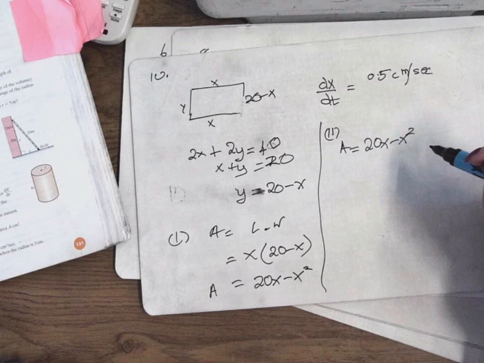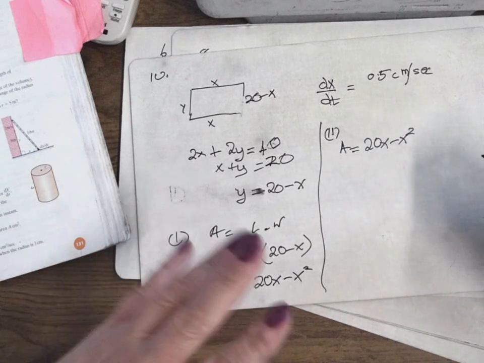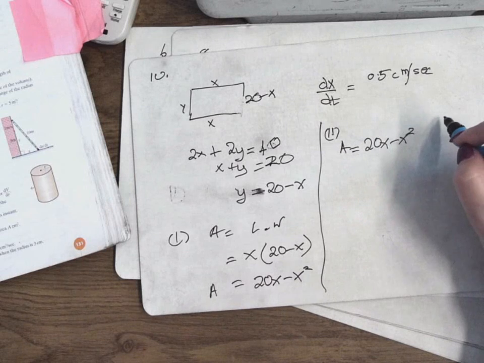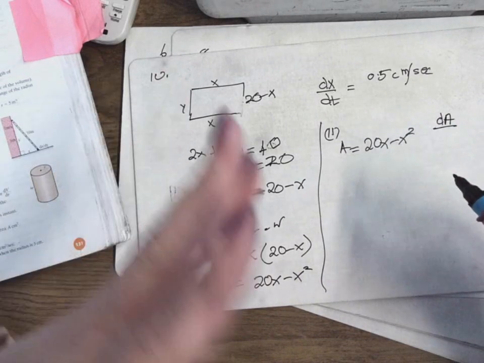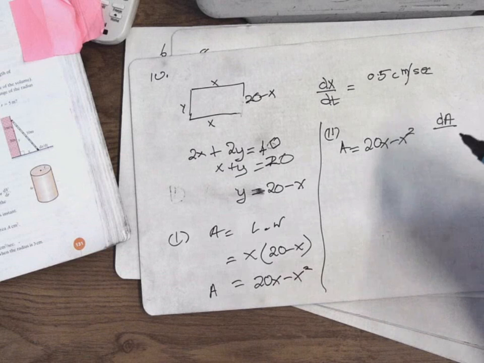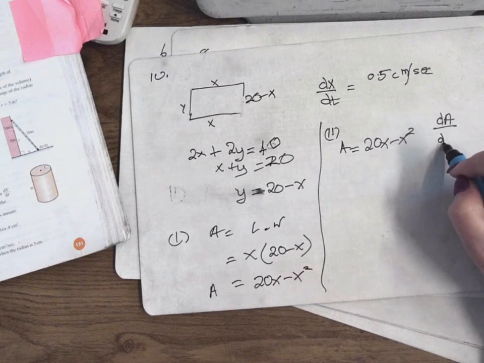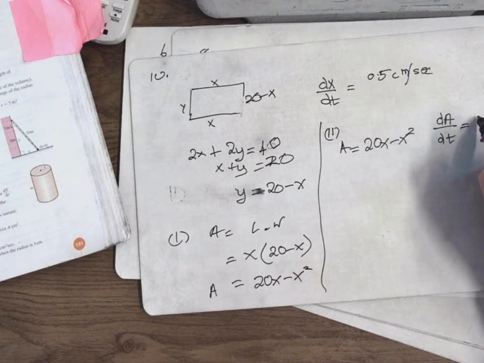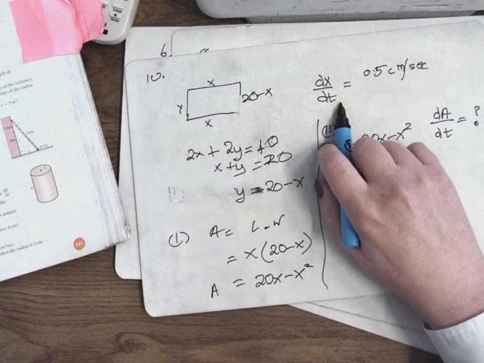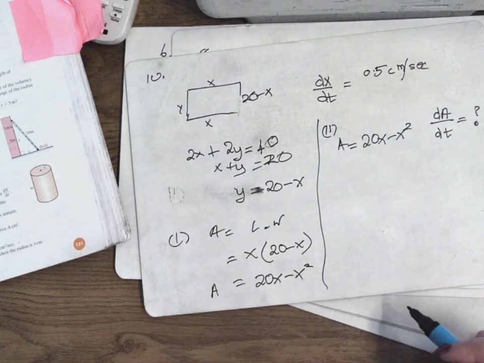Rate of change of the area means what's at the top? You're changing area. What's at the top? dA. And it's a rate of change, so they haven't told me with respect to what. If they don't tell you with respect to what, it's always with respect to time. So what will I call it? dA/dt. That's what they're looking for. So there's my equation. There's the one they gave me. This is the one I'm looking for.